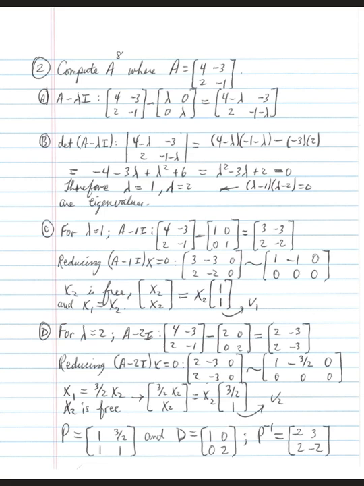Cleaning up your like terms and writing in descending order, we have lambda squared minus 3 lambda plus 2, and that's going to be set equal to 0 because you want this determinant equal to 0. And that's your characteristic equation. Factoring with lambda minus 1, lambda minus 2. Just be careful to convince yourself of that. Setting each one equal to 0, you get eigenvalues of 1 and 2.